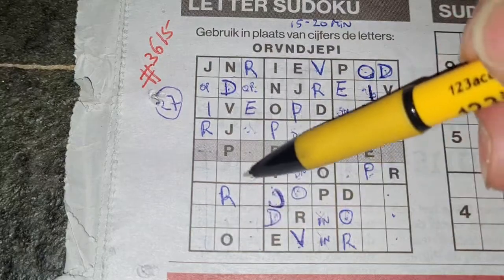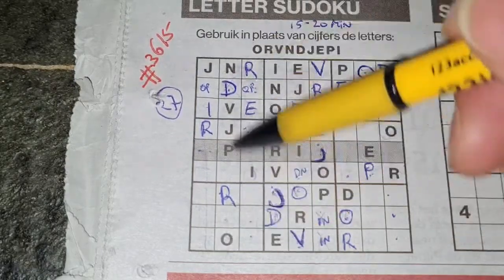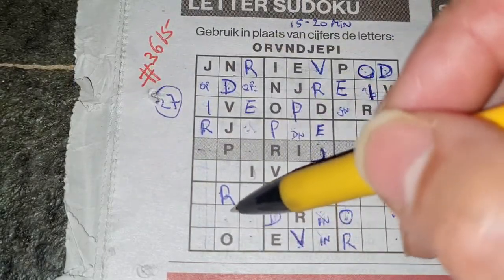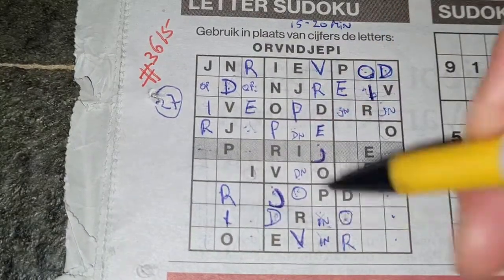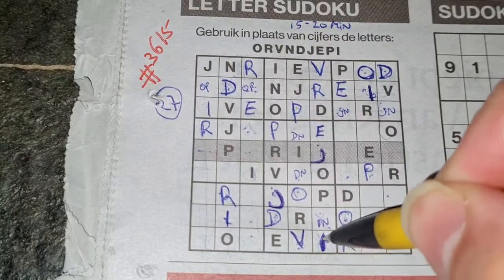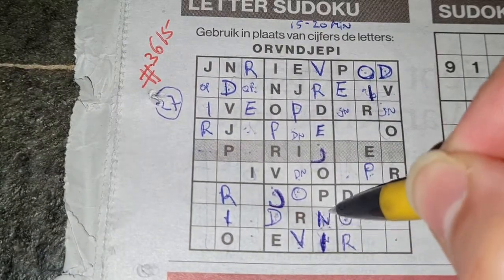I in this column, I in the third column. So the column between, the second column, the only place for the I should be there. Now we have an I there, so this box can't be I anymore. That box should be an I, and this box should be an N.